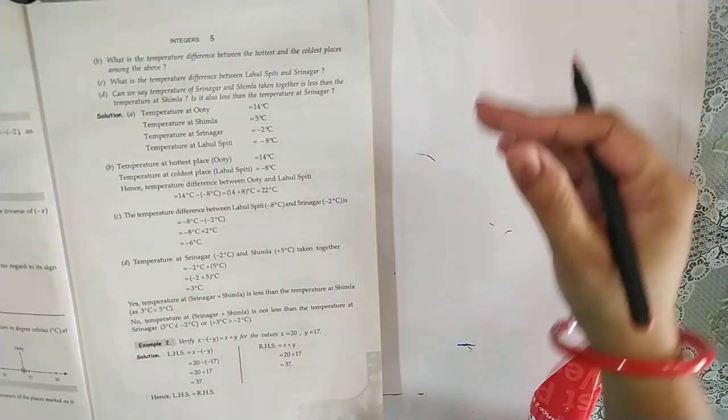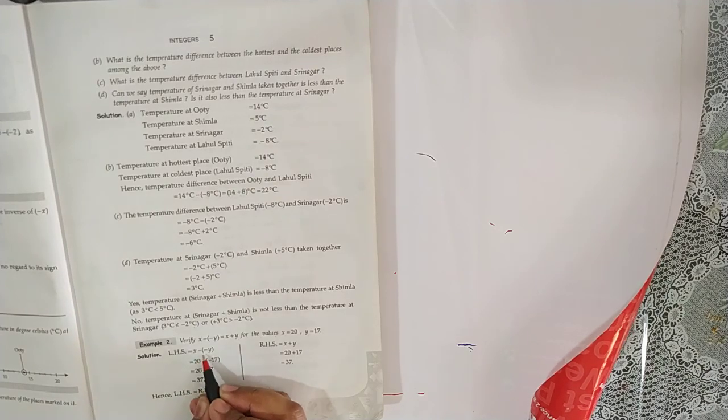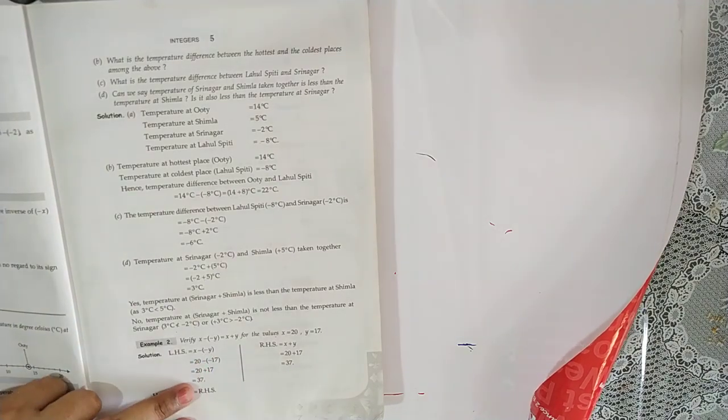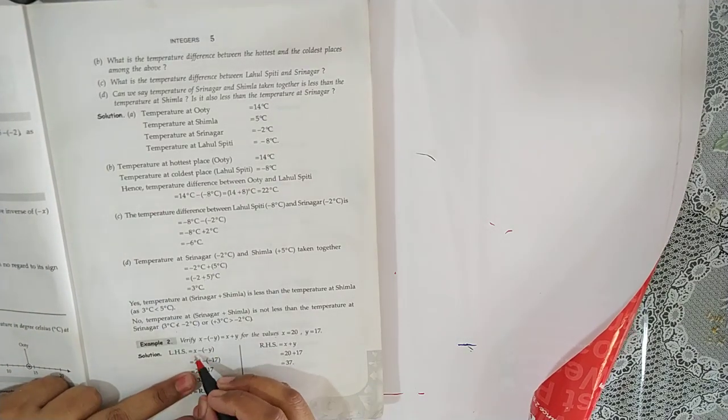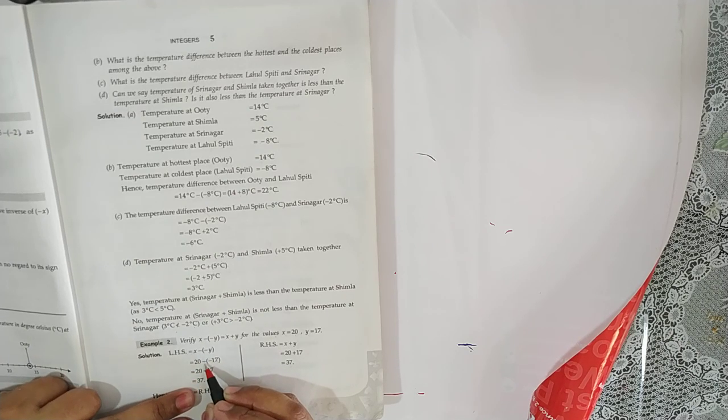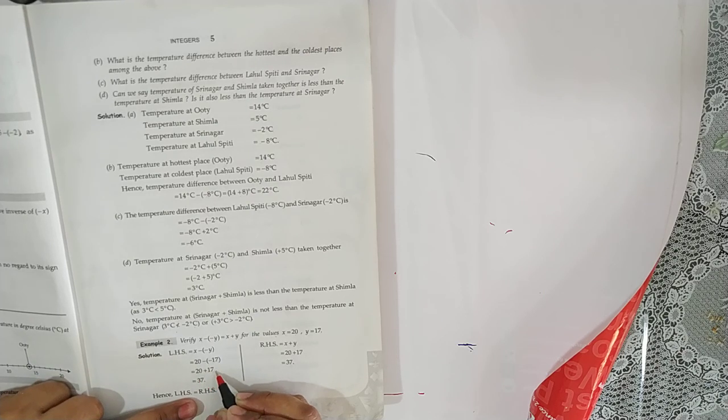So here x minus (minus y). Now we have to put the values of x and y. X is 20, then minus minus 17. So minus and minus becomes plus. So 20 plus 17 is equal to 37.